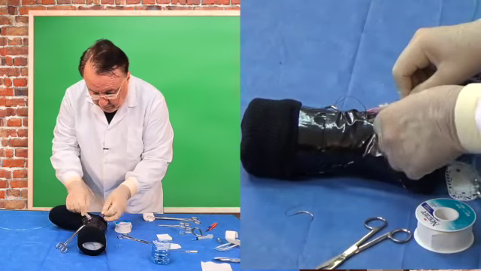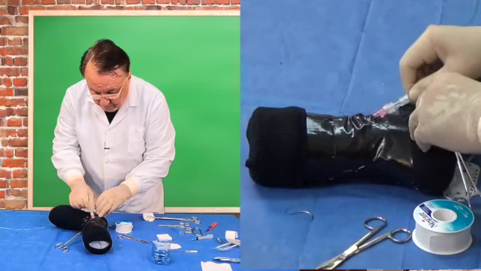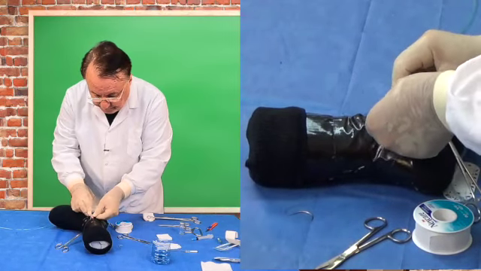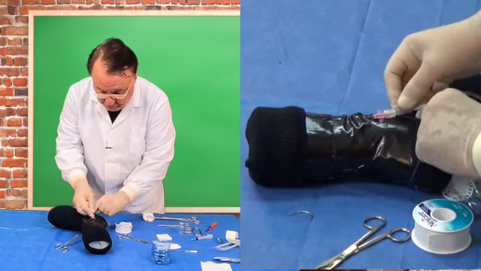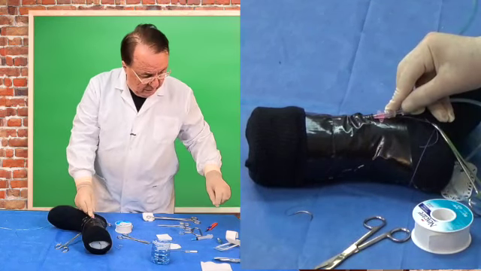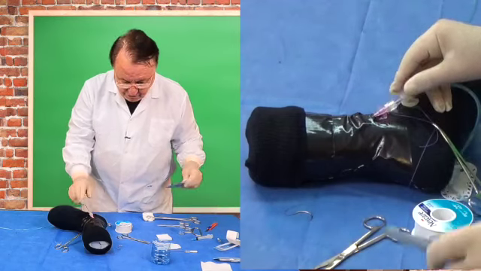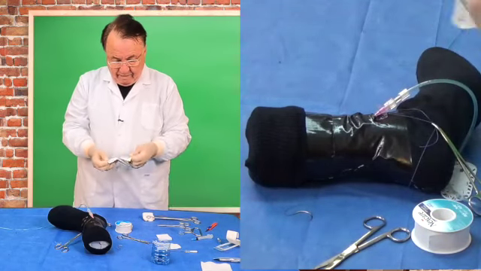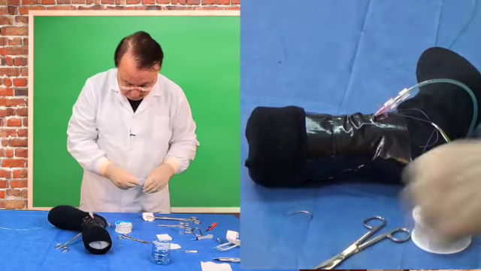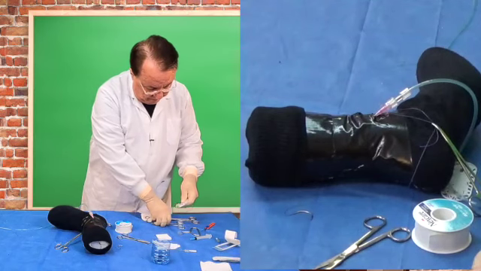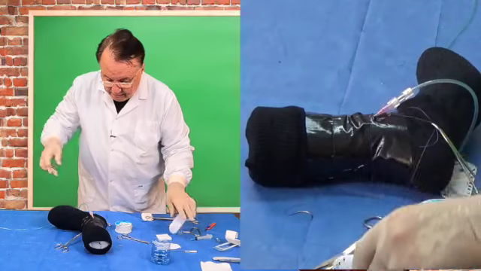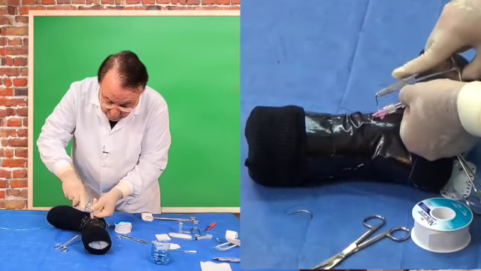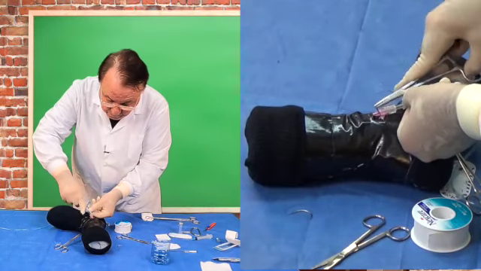I want to be careful that I don't lose the site. If I have an assistant, I'll have them hold it. Otherwise, I will just get another suture and take my needle holder and suture it in place.